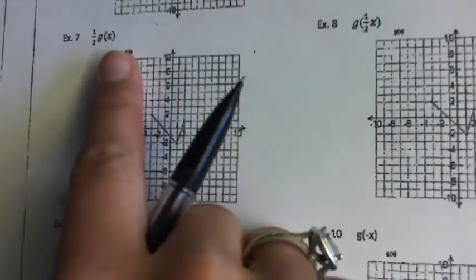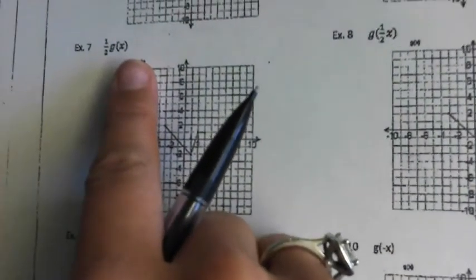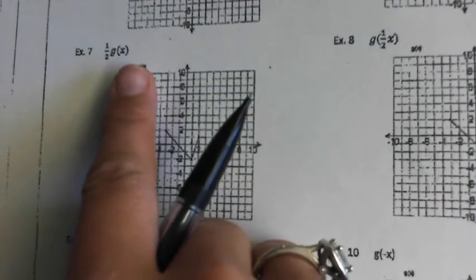Exercise 7, just tell me what the transformation would be. We won't draw this one out. Jason.